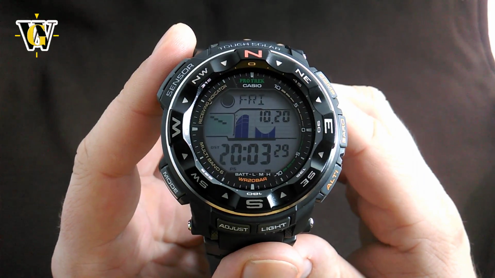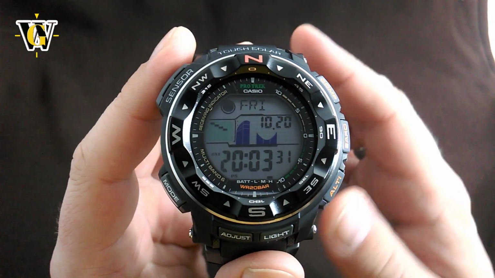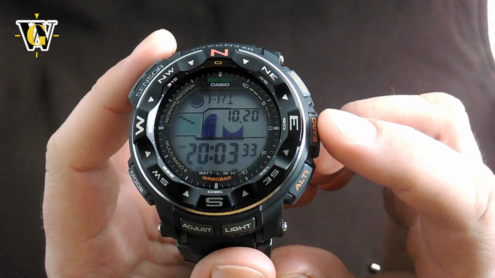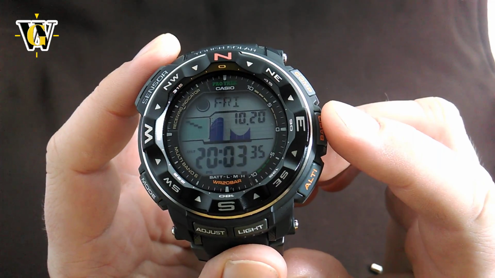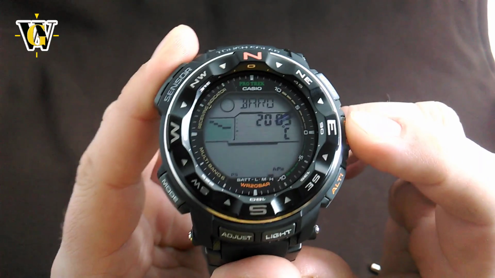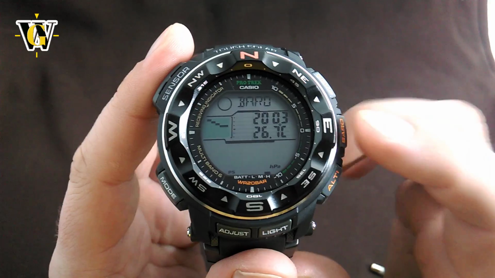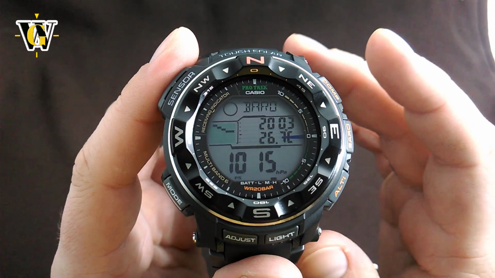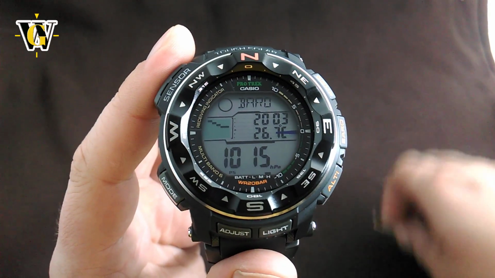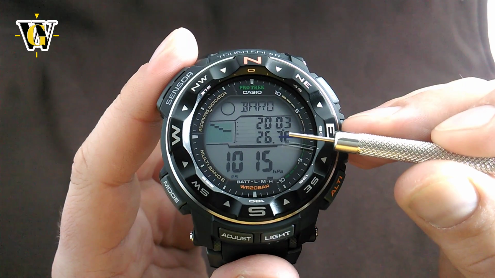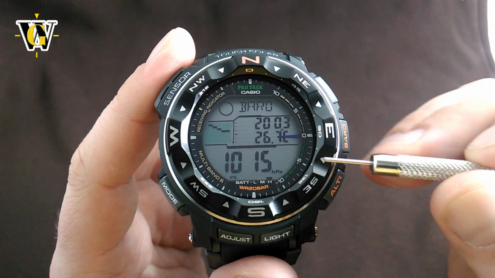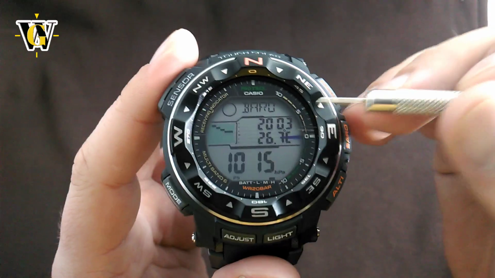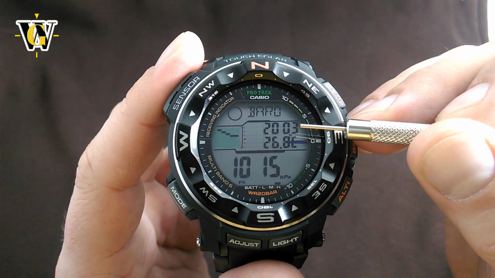Okay, so now we're going to move to what I find to be one of the most useful features of this watch, and it's the barometer function. To enter the barometer function, you just press the baro button, and the watch is going to enter it. The first thing the watch is going to display is the temperature. This means that the barometer function is also the thermometer function. And also, as you can see, the watch still displays the current time.